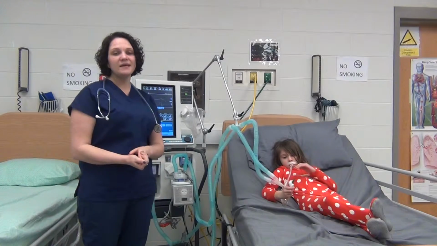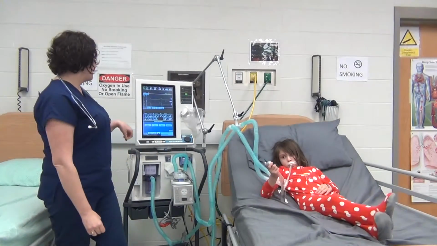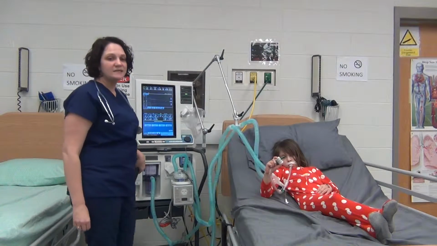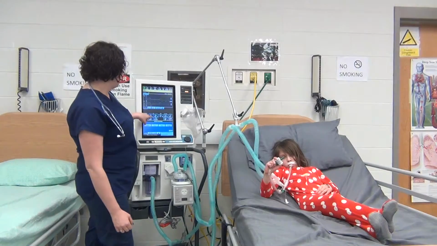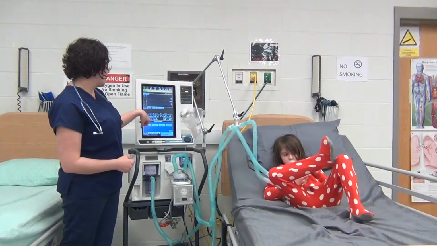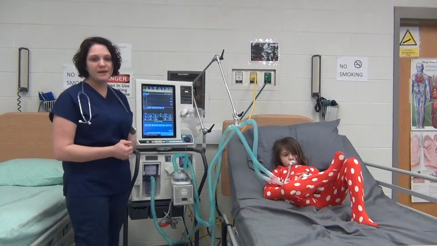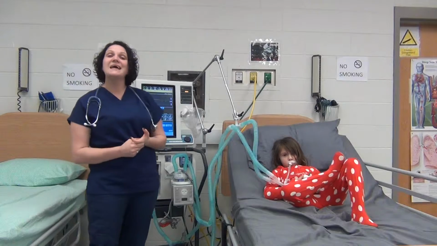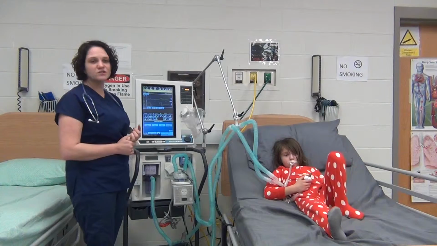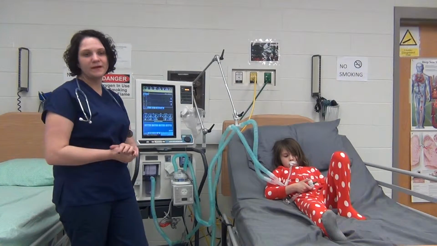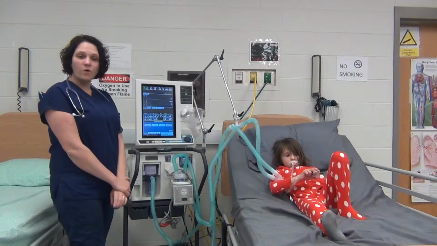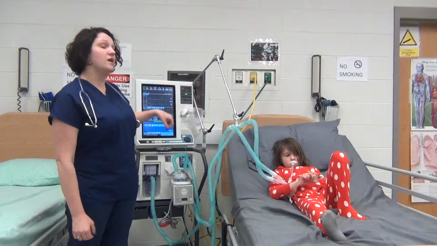Mrs. Tubbs is currently on the following settings. She's on a mode called BCSIMV. Her set tidal volume is 450 milliliters. She is currently on a rate of 10 breaths per minute. Her spontaneous tidal volume is 250 milliliters. Her total rate is 13 breaths per minute, and her pressure support and her PEEP are set at 5 centimeters of water, and her FiO2, she's on 35%.